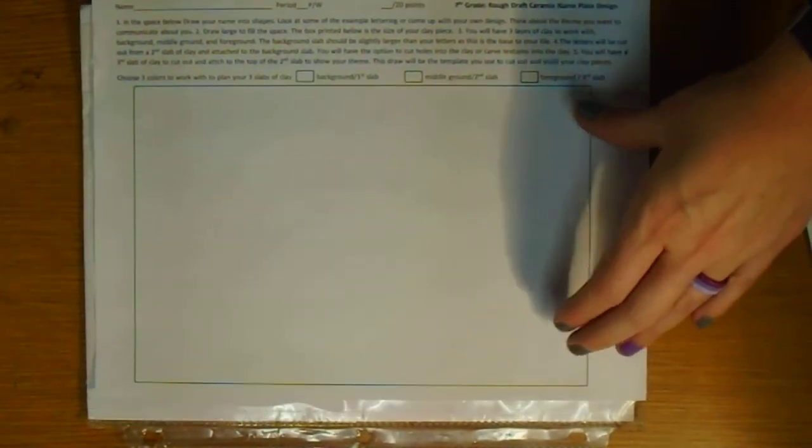So the first thing you're going to do is design your name in a drawing to begin with on this worksheet. And the directions are printed on the worksheet. This is the size of your tile. The box printed is the size of your clay piece. So when you draw, you want to draw large and you want to fill the space of that printed box, because this is also going to become a template where you're literally going to print this design onto the clay itself and then cut it out from the clay.